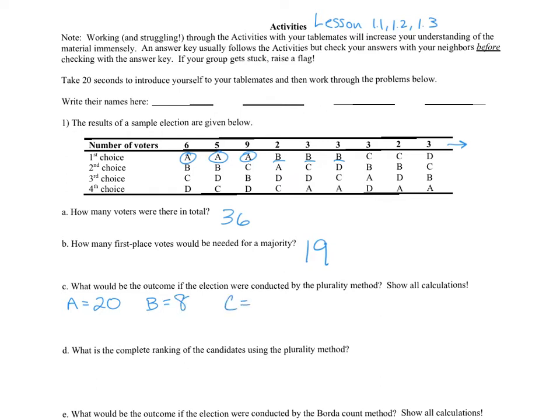C has first place votes here and here. So 3 and 2 is 5. And D has 3 first place votes. So the winner would be A with 20 votes. The complete ranking using the plurality method would be A in first place. Then the next number of first place votes would be B. Then the next would be C, and finally D.